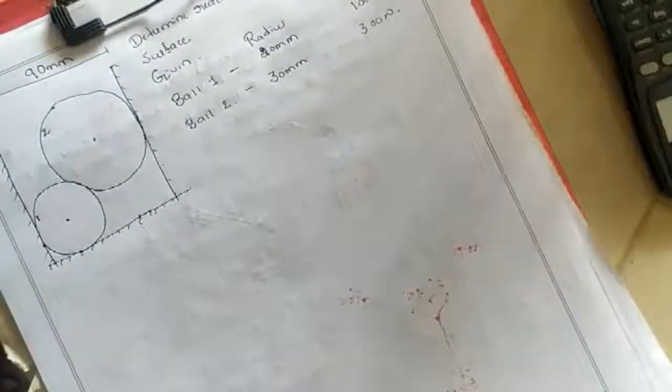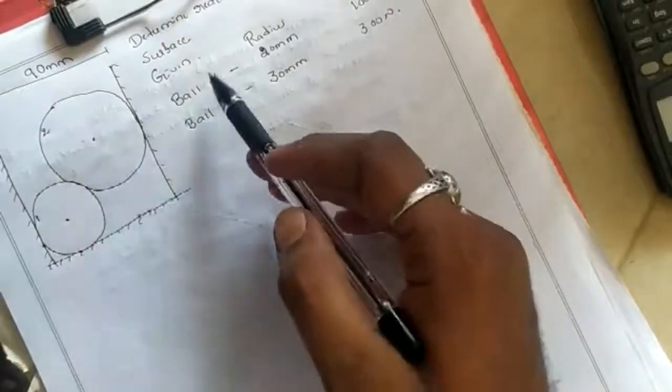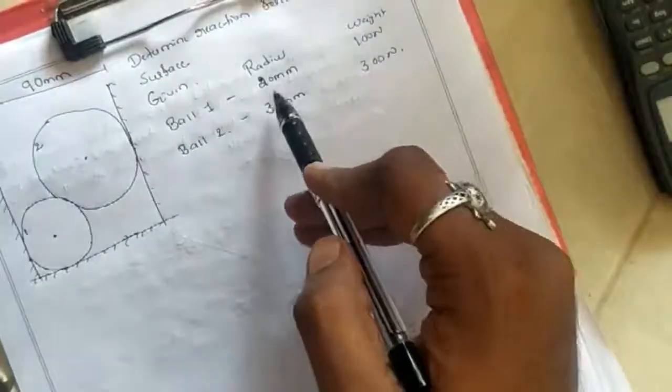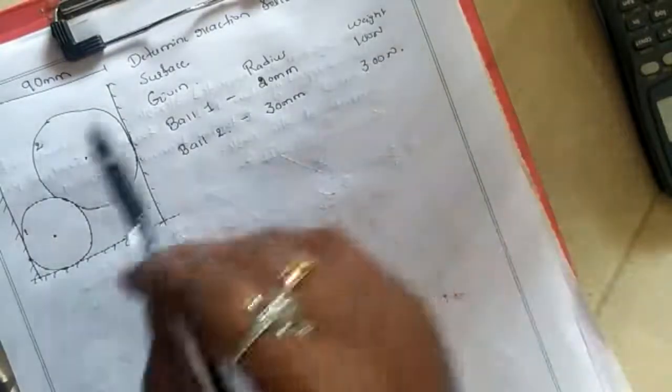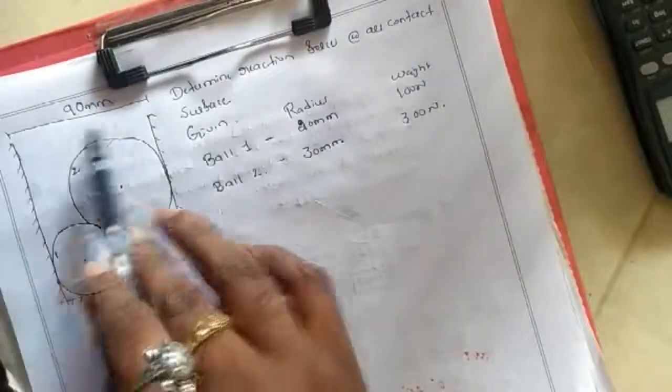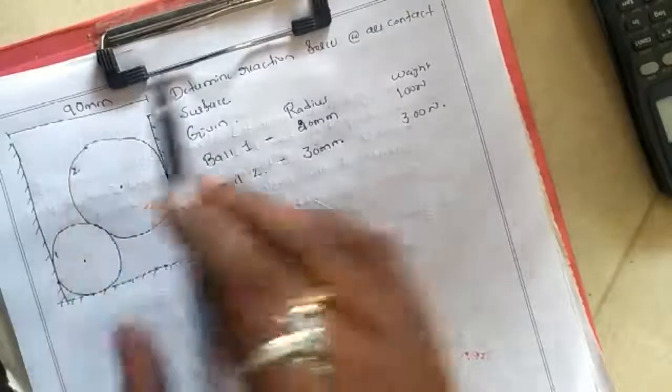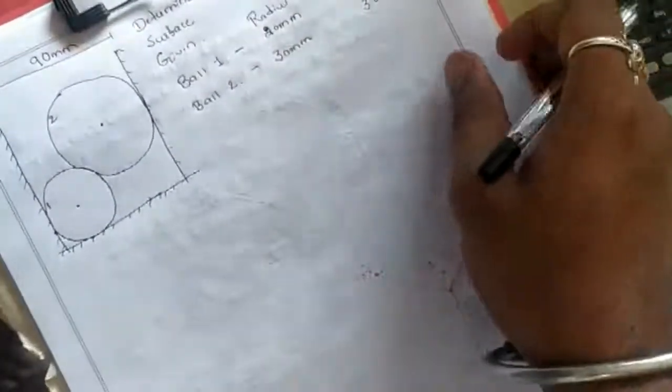The givens are, this is ball 1, this is ball 2. Ball 1: radius is 20 millimeters, weight is 100 newtons. Ball 2: radius is 30 millimeters and weight is 300 newtons. Overall width of this trough or rectangular channel is 90 millimeters. We need to find the reaction forces at all contact surfaces.